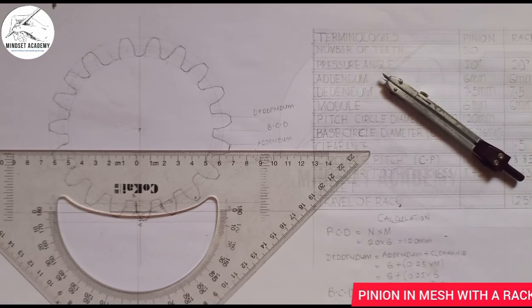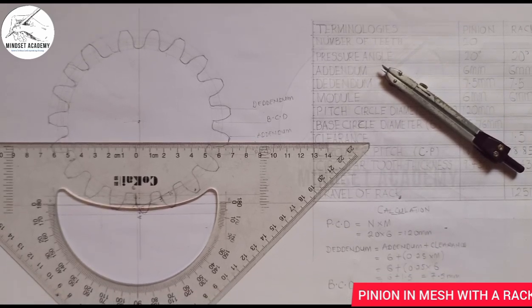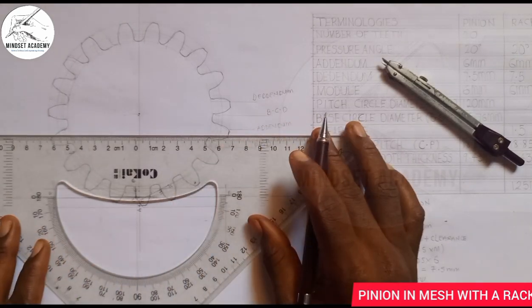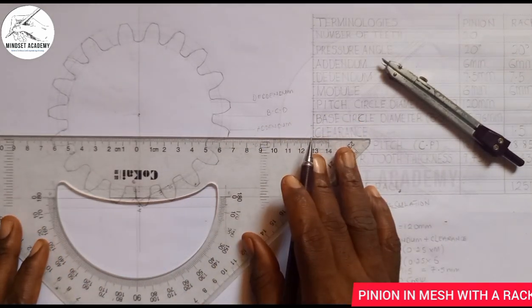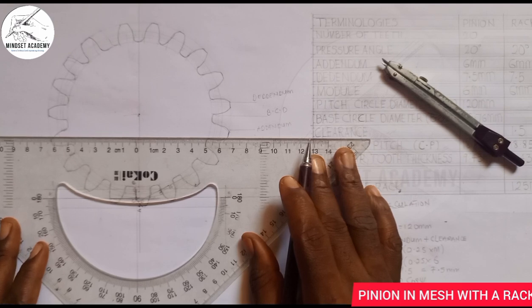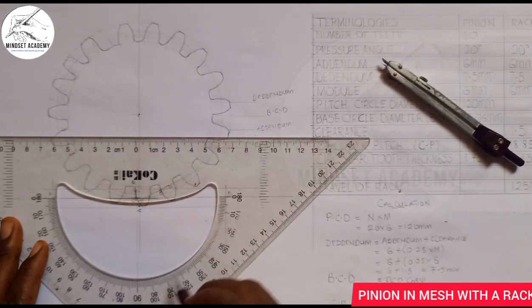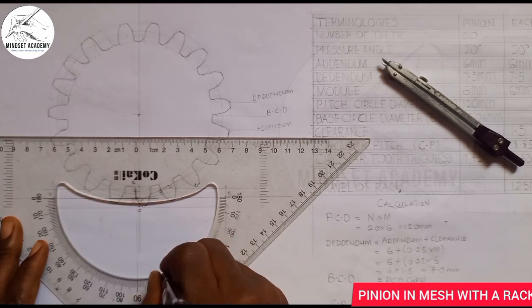This way. So from this point here, where it is well aligned, this is 90, and this is 0 here. So from that point, I'll measure 20 degrees to the right. So if this 90 is 0, this will be 10 to 20, this is 20 degrees here.